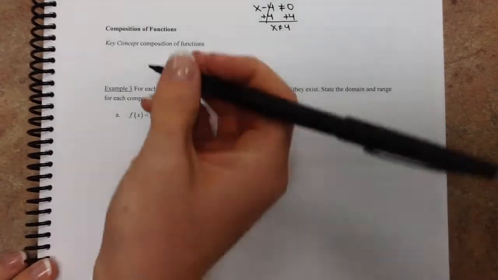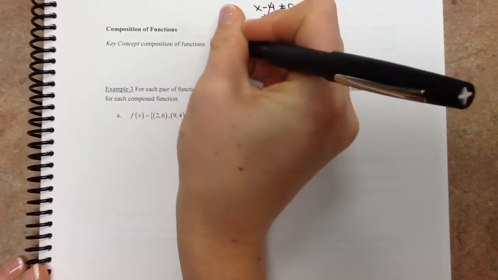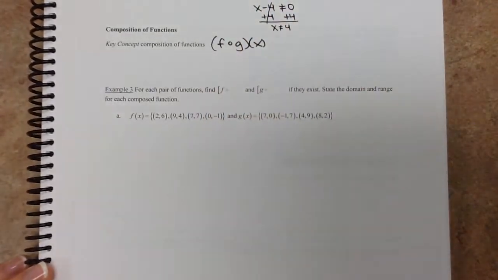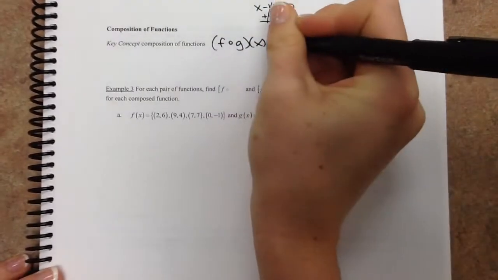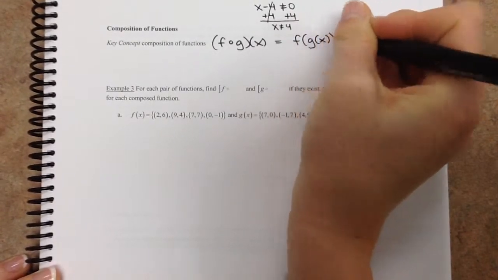So it looks like this. This is the official notation: f with an open circle, g. That means f composed with g. What you're basically doing is taking f and then plugging in g of x.